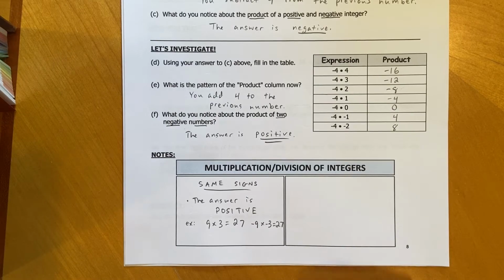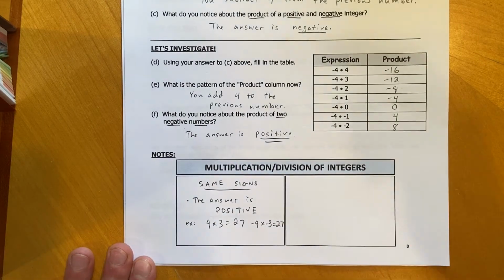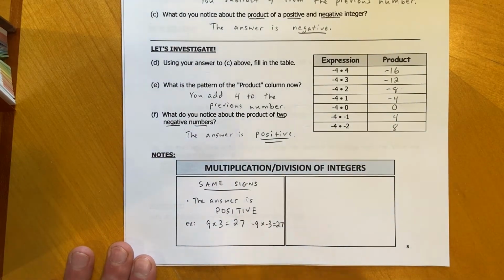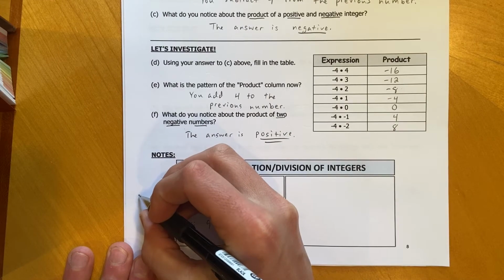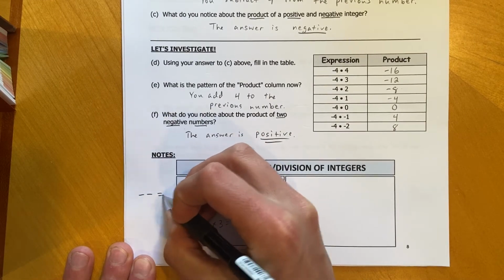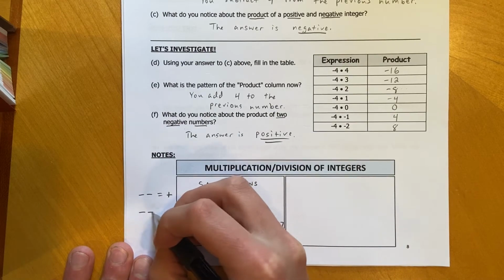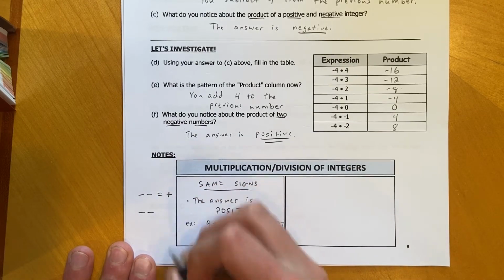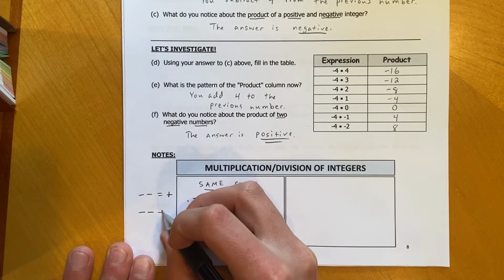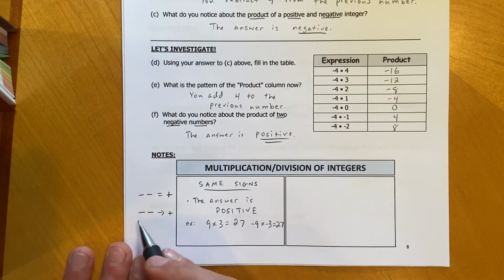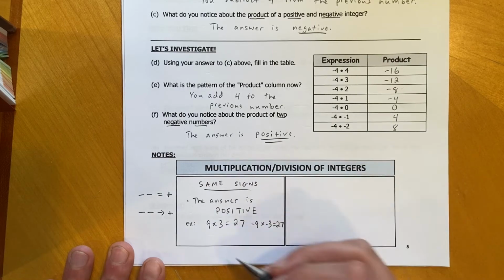As I like to say, a negative times a negative is a positive. Think about that strategy we were using when we were noticing that two negatives were next to each other. They became a positive. Same thing here. Two minus signs. If we throw them together, they magically transform to become a positive. Negative times a negative is a positive. And this works even when we divide.